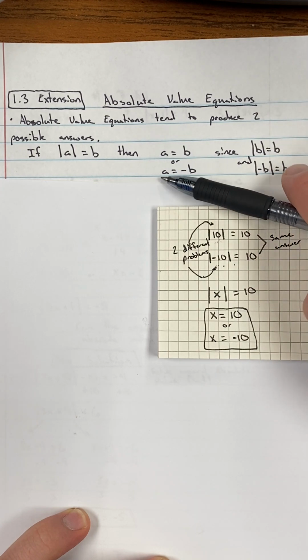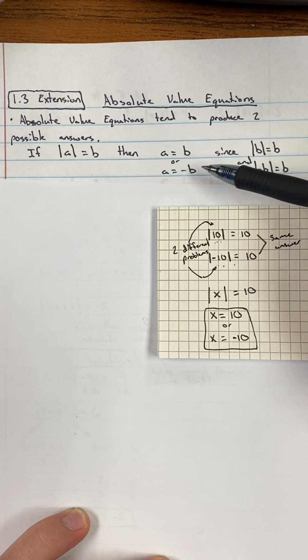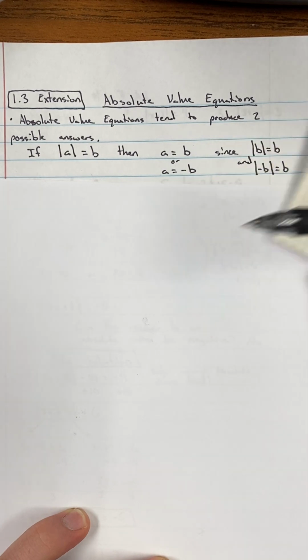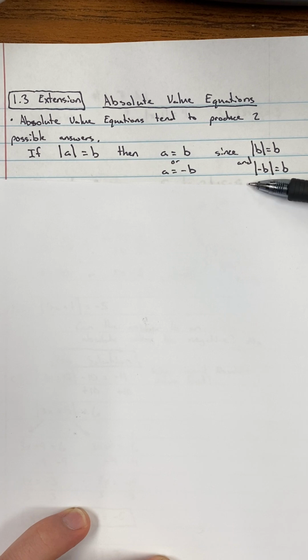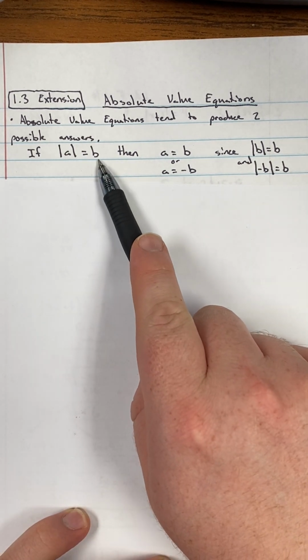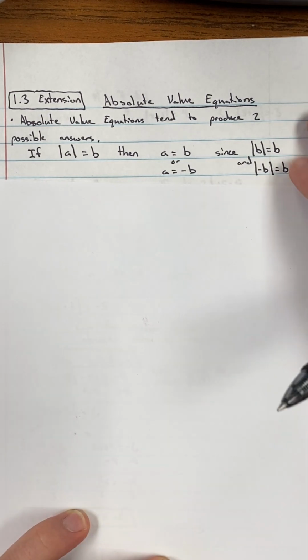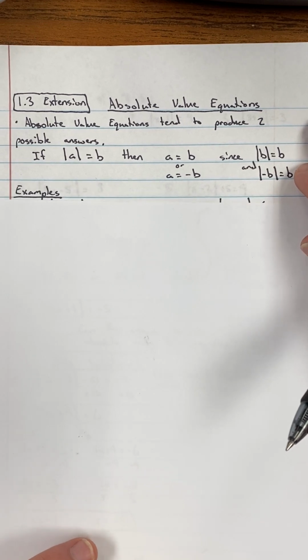The value on the inside, the x, or the a in this case, is either going to be the positive version or the negative version of whatever is on the inside there. Since the absolute value of b is b and the absolute value of negative b is also b, right? Since both of them produce a positive answer. So I get two different answers, okay? So that's what you're going to say for your notes. It's basically what we just wrote on the sticky note.